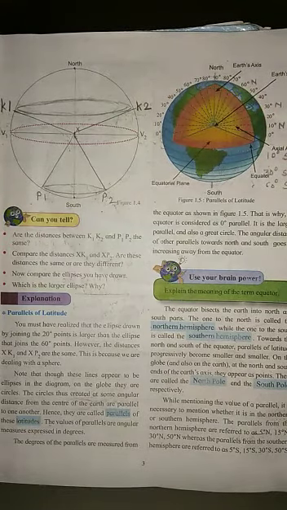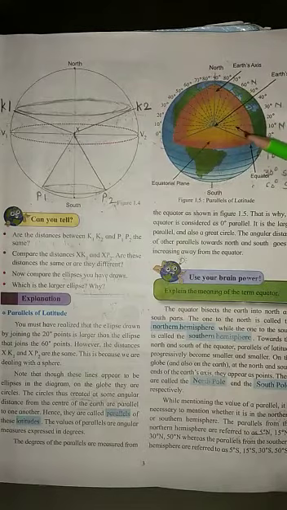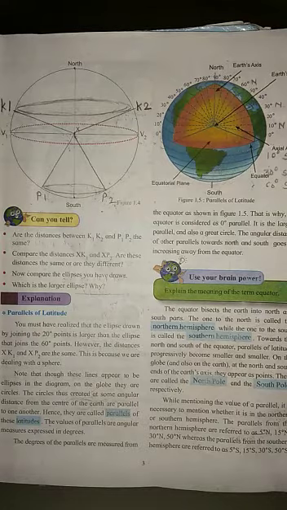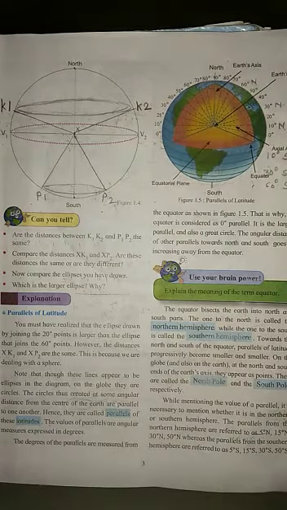While mentioning the value of the parallel, it is important to mention whether it is in the northern hemisphere, that is the north part, or the southern hemisphere, that is the south side. The parallels from the northern hemisphere are referred to as 10-degree north, 30-degree north, 60-degree north, etc., whereas the parallels from the southern hemisphere are referred to as 10-degree south, 30-degree south, 60-degree south, etc.